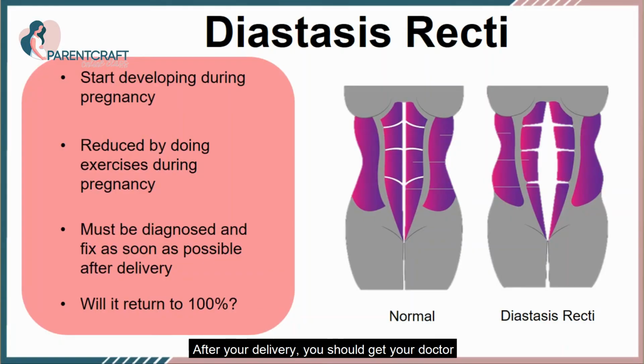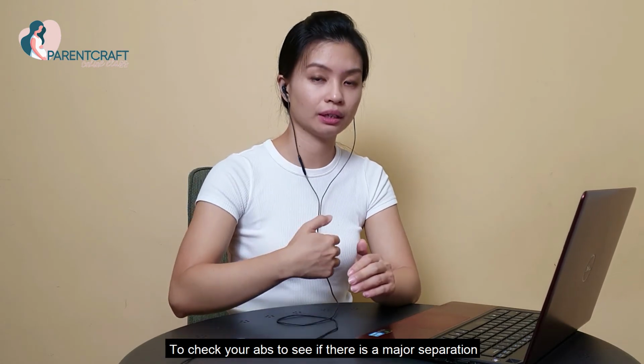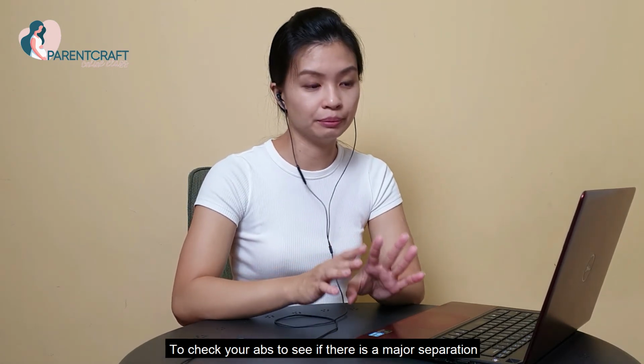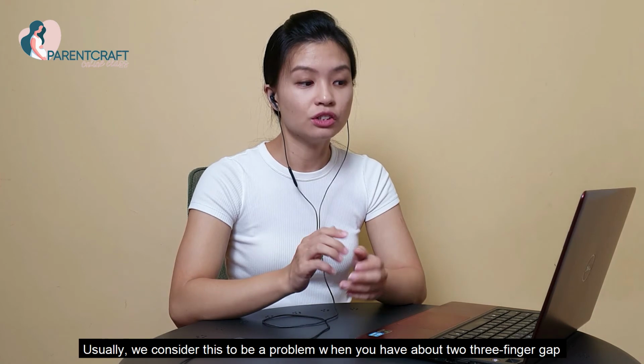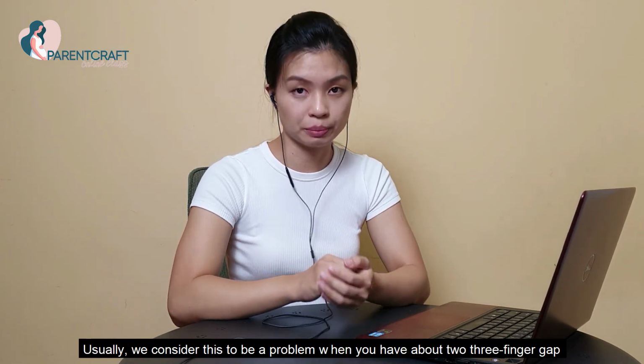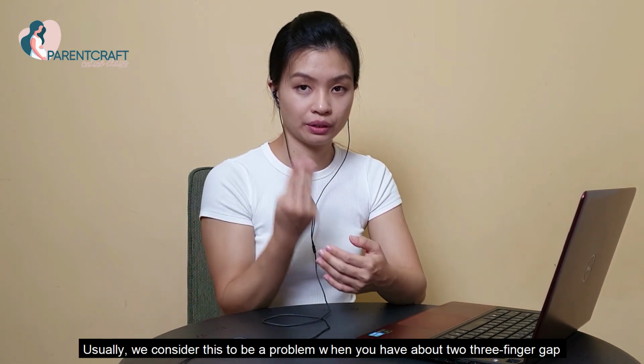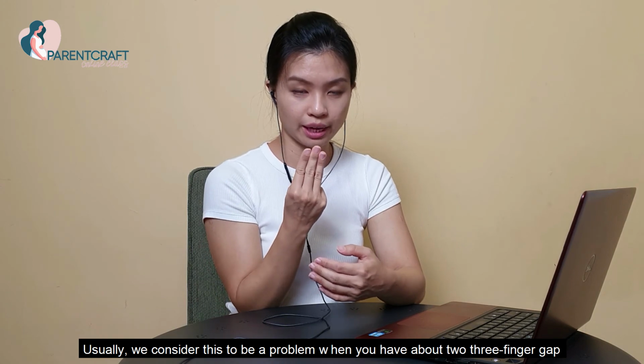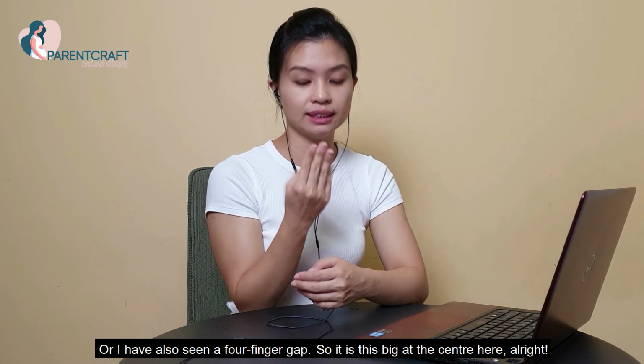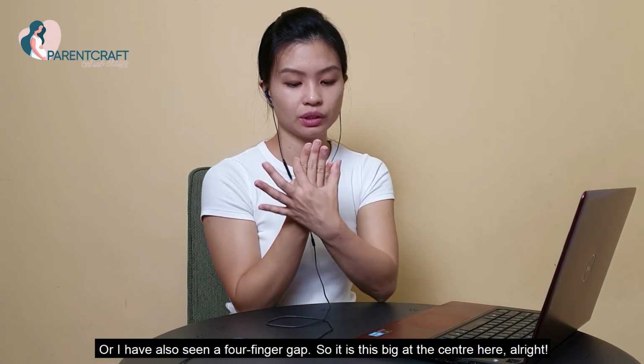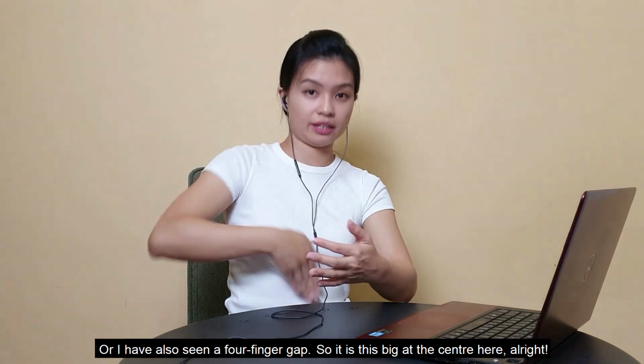After delivery, you should get your doctor, maternity nurse or a physiotherapist to diagnose it and check your abs for a major separation. Usually we consider this a problem when you have about a 2-3 finger gap, or I have also seen a 4-finger gap. So it's this big at the center here.